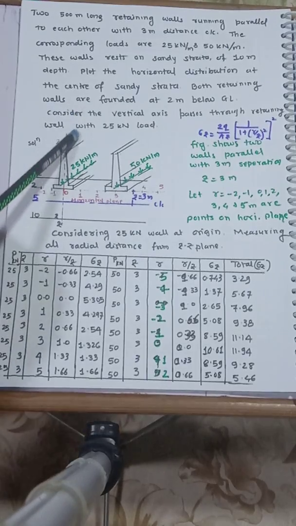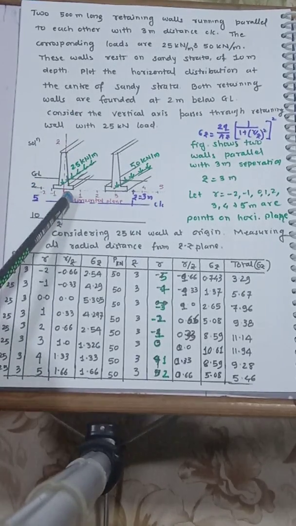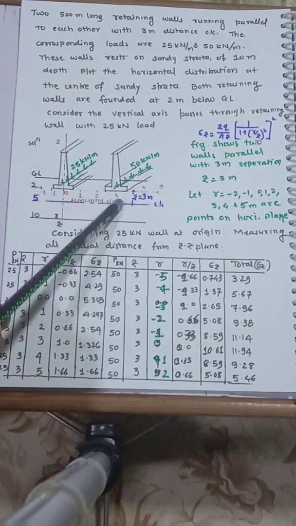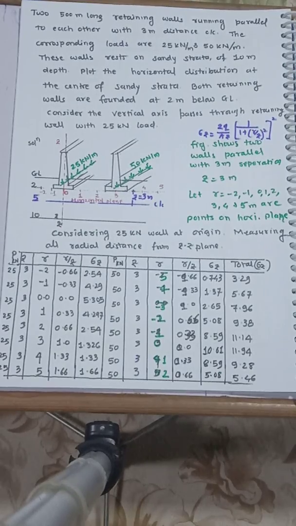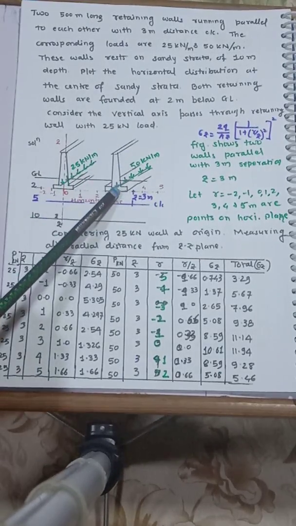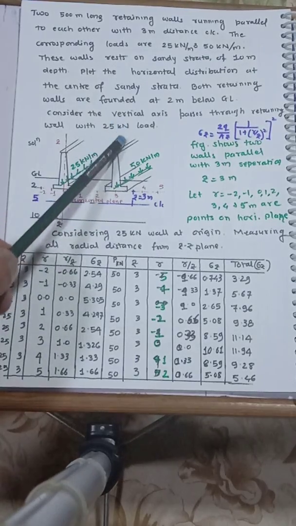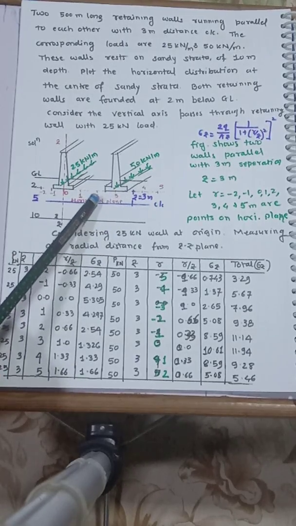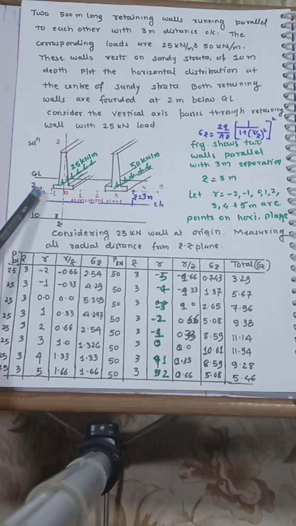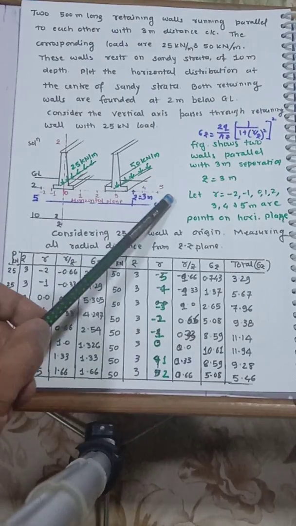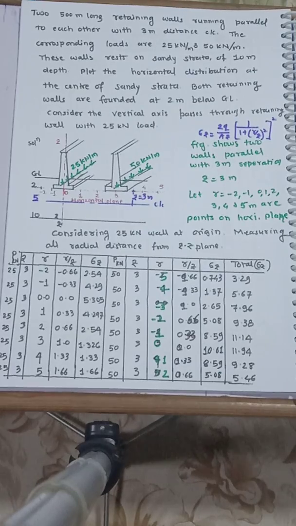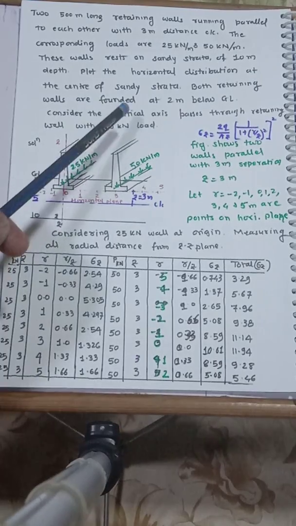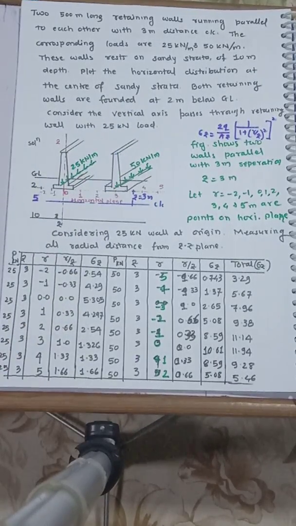Considering the first retaining wall at 0, we will neglect the other wall because we are using the principle of superposition. Then the second time we'll consider the second wall and neglect the first. When you consider this wall, we'll take it as 0, just like this. Then the others become -1, -2, -3, -4, -5, while on the right hand side it will be 1, 2. The coordinate system will be changed accordingly. Here I have shown the coordinate system when we consider the first wall. Similarly, we can write the coordinate system for the second wall.